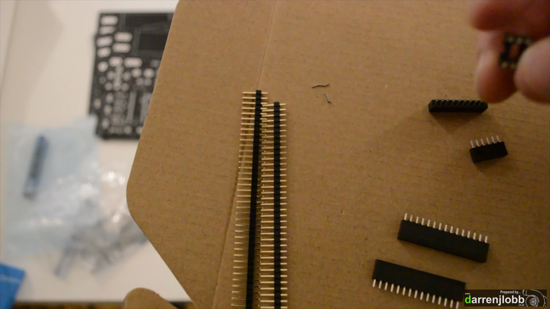Right, now we're going to mount the LED on the board. You'll notice the LEDs have got two legs on them. One is slightly longer than the other one. The slightly longer one is your positive leg. Obviously being a diode, it does matter which way around you put these. So your long leg is the positive side.